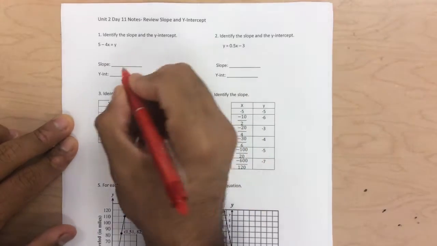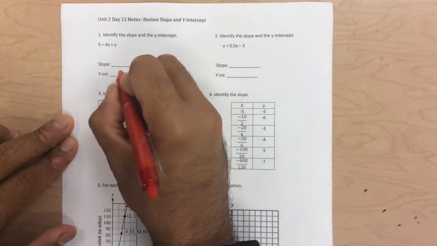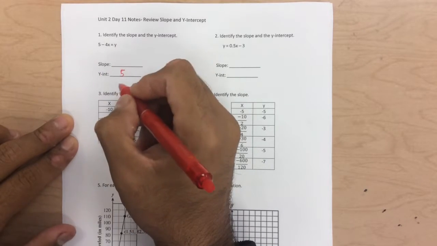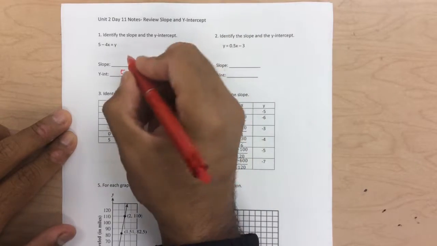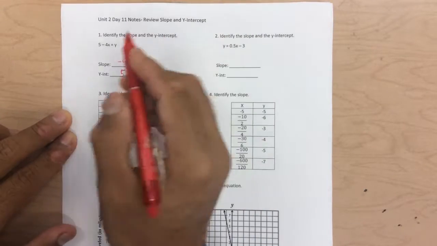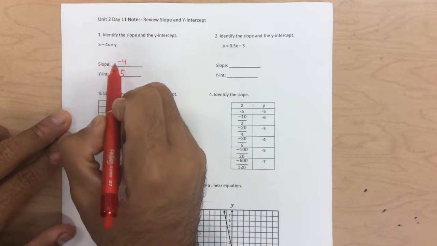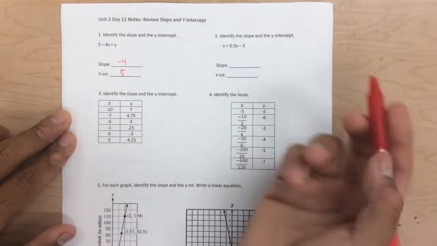Well, you should know that the y-intercept is the number without the x. So in this situation, it will be 5. And the slope is the number in front of the x, which is negative 4. Remember, if there's a negative in front of the number, it belongs to it. So here, it will be a negative 4, okay?